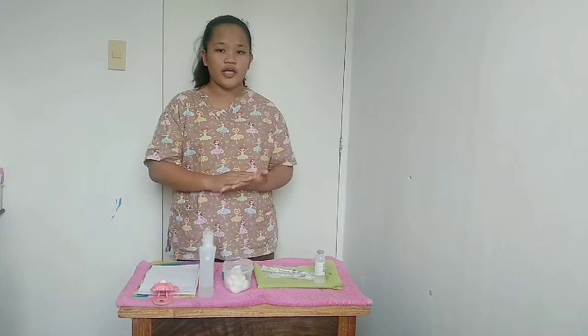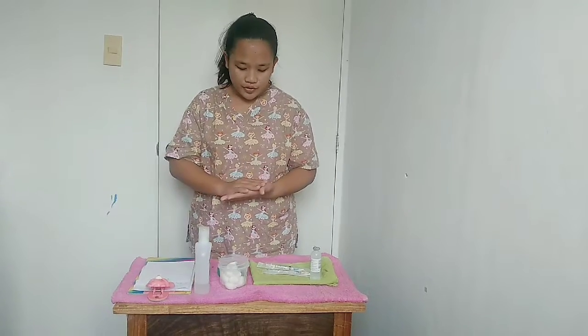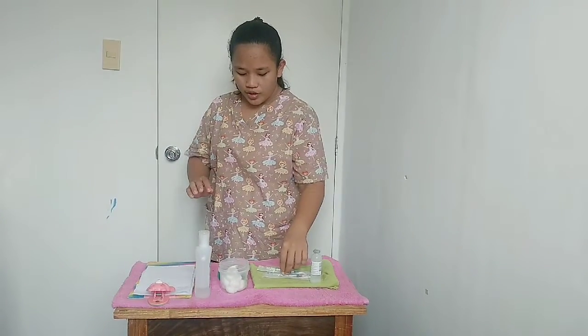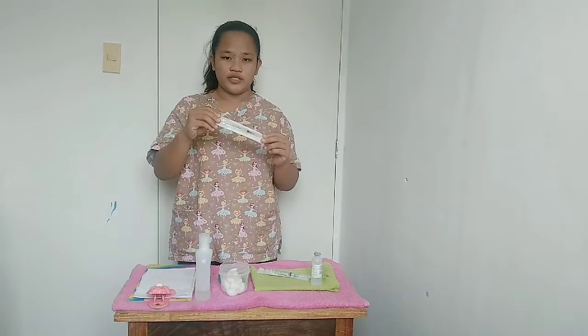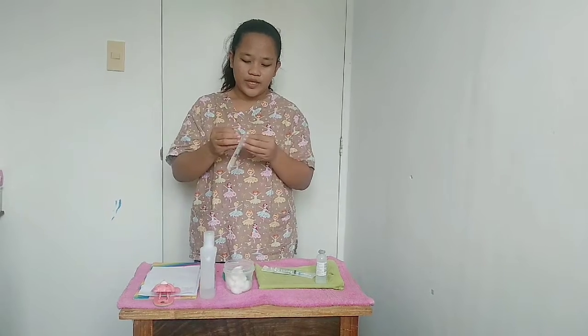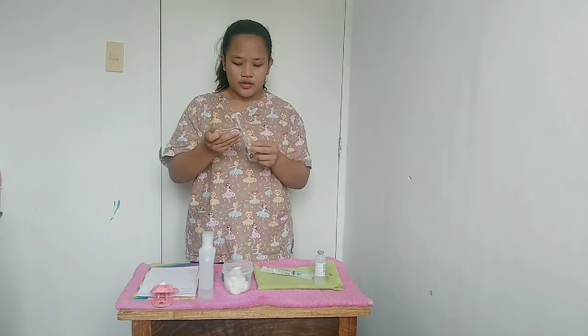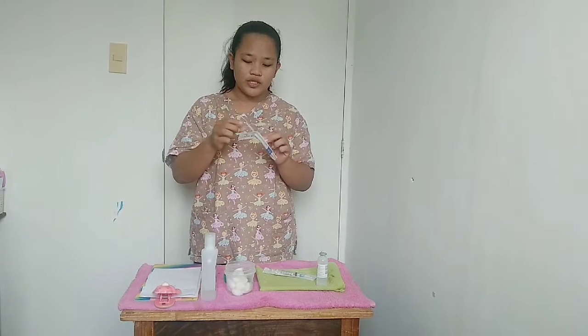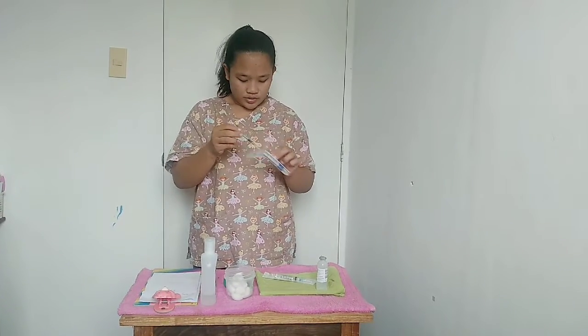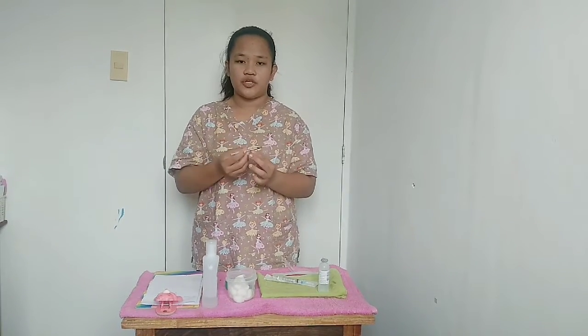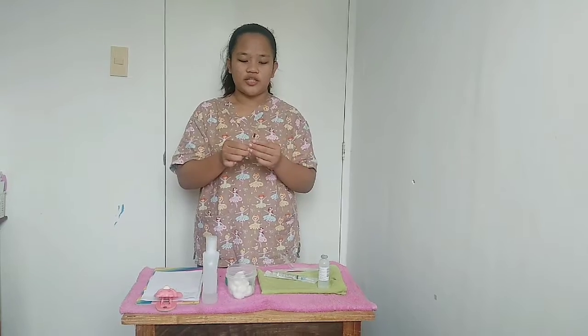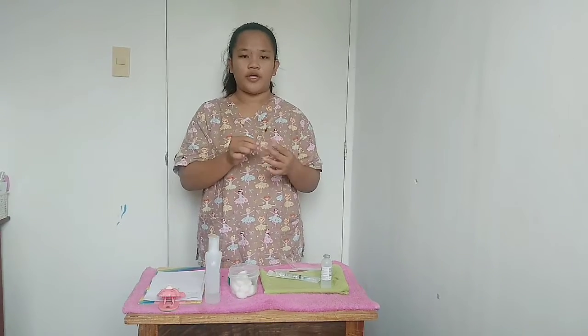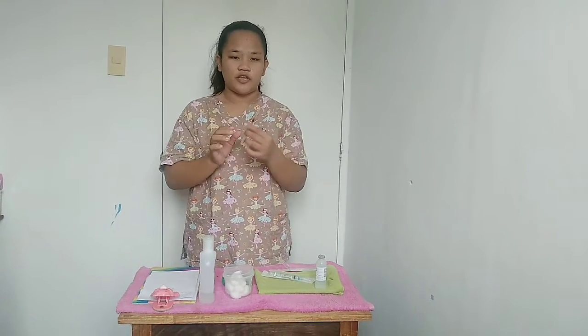To prepare a medication for subcutaneous injection, we have to have an insulin syringe. Open the sterile pack and hold only the barrel and the plunger of the syringe. Do not touch the needle to avoid contamination.